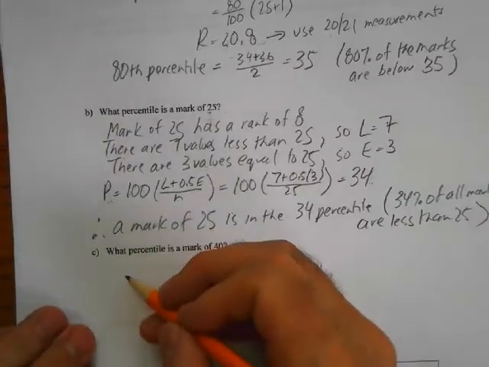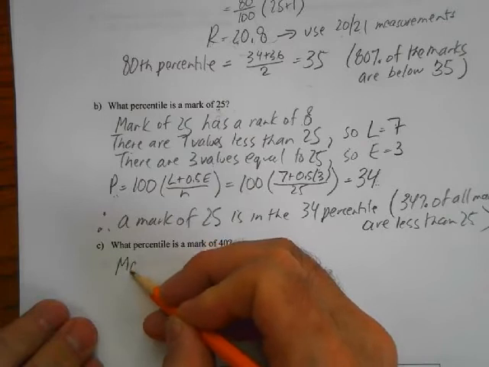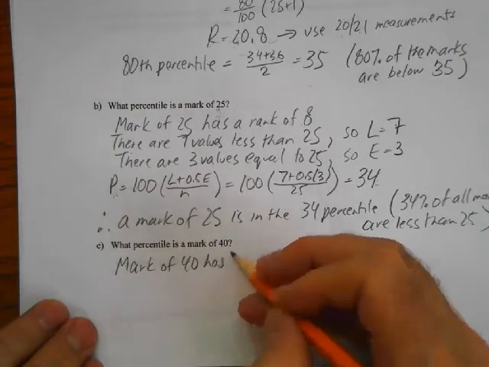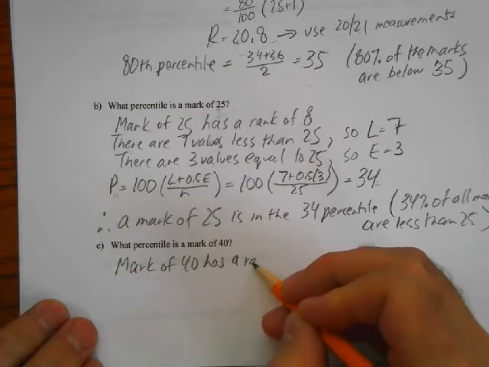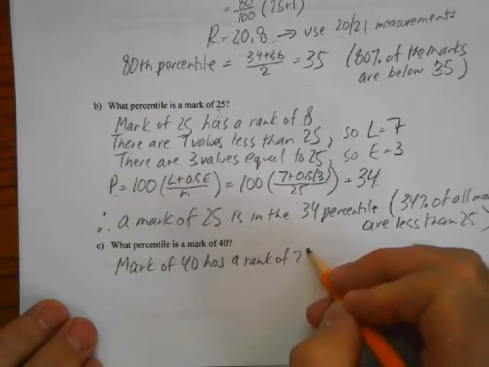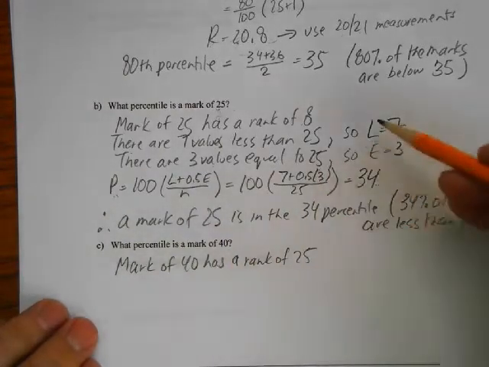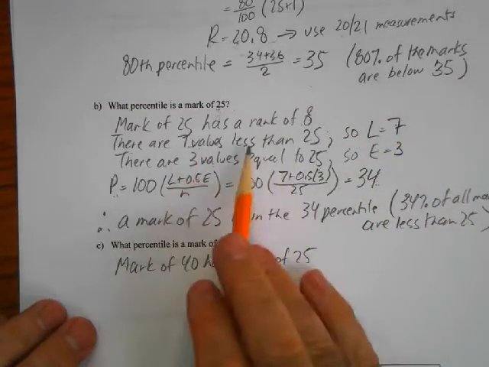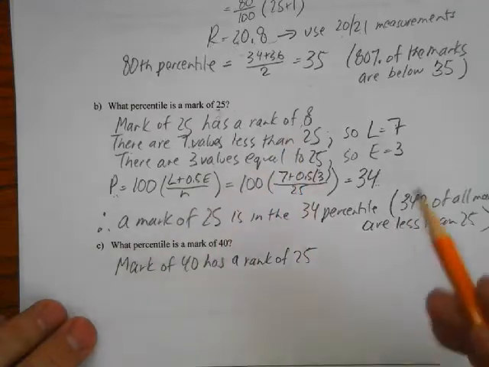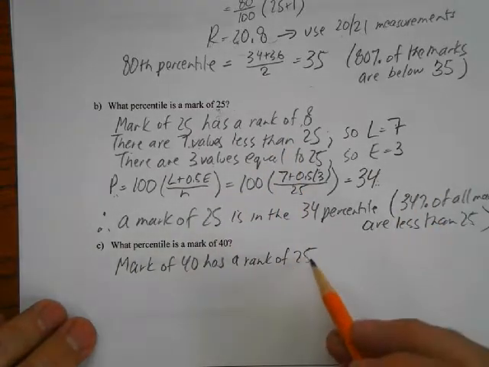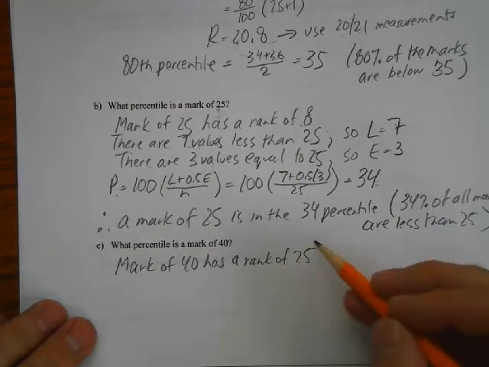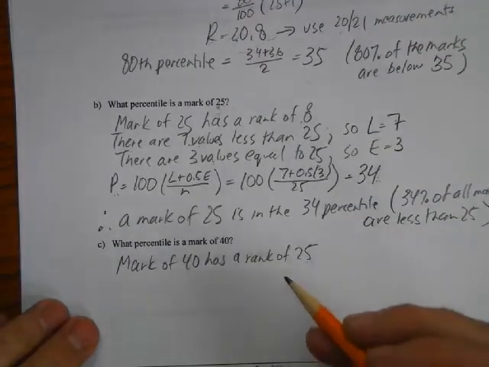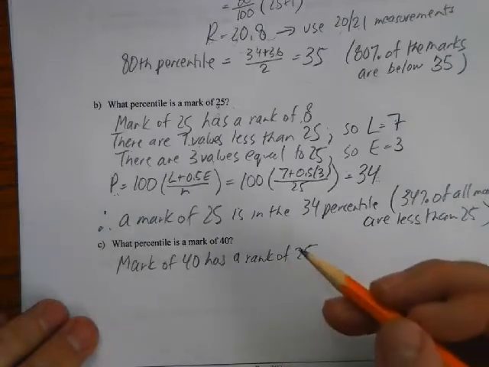So a mark of 40 has a rank of 25. Now we didn't actually use the 8 here, but we used basically one less than this, right? We want to know how many marks are less than 40. Well, it's going to be 25 minus 1, because everything to the left will be less than.